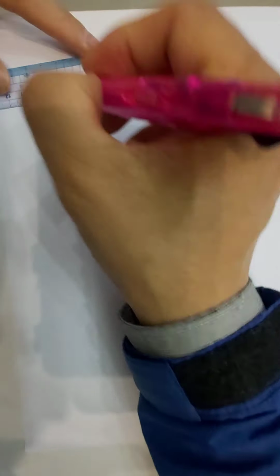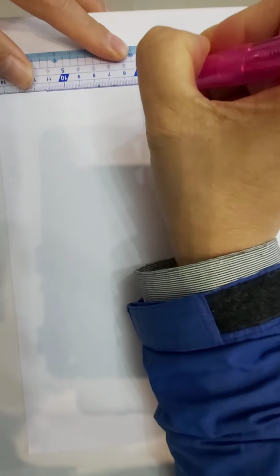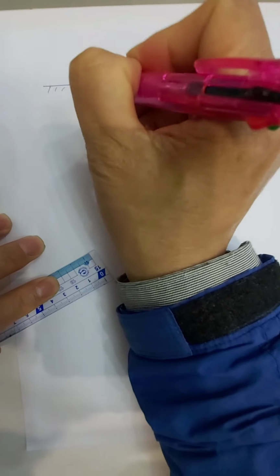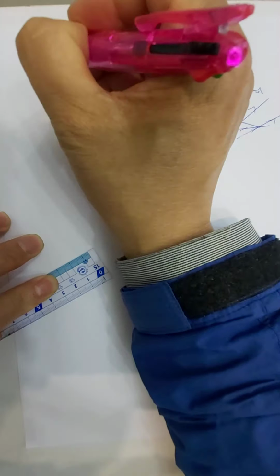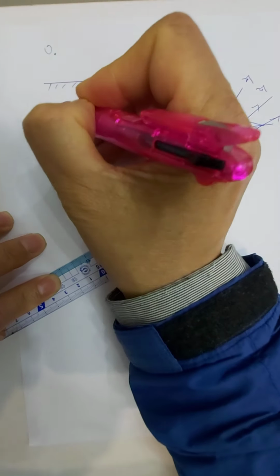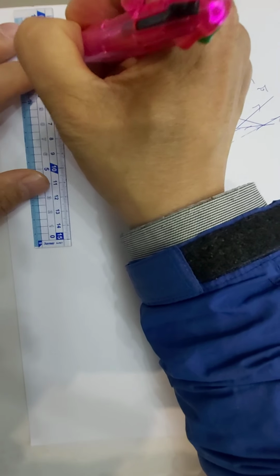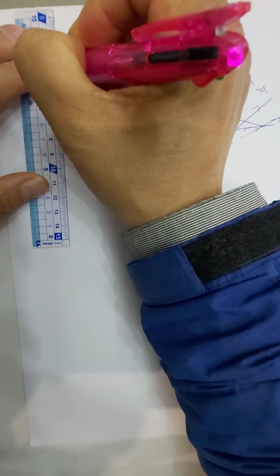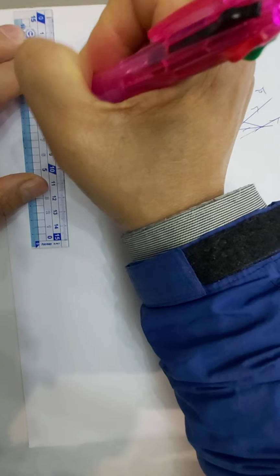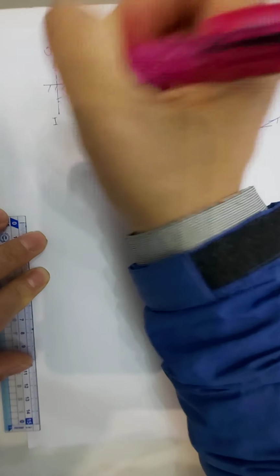The reason is simple. Suppose this is the mirror, and we have an object O and an image position I, which is equally distant from the mirror.